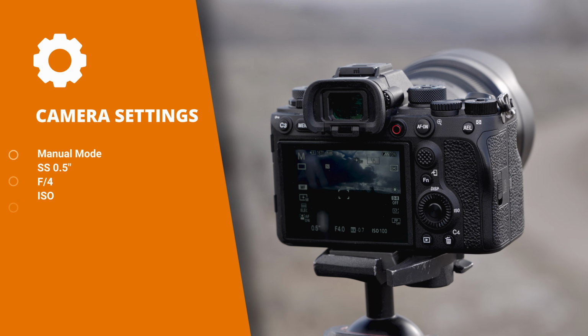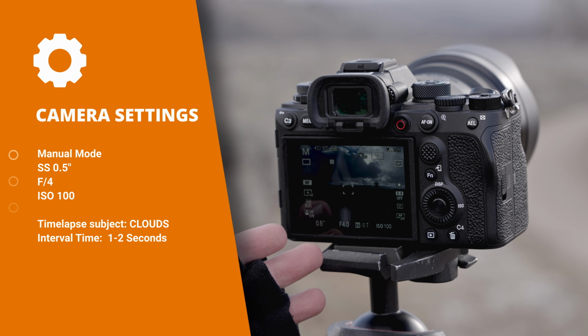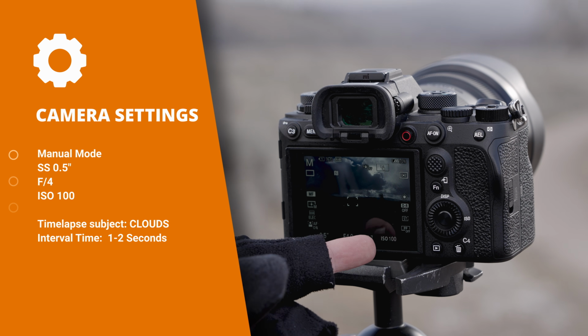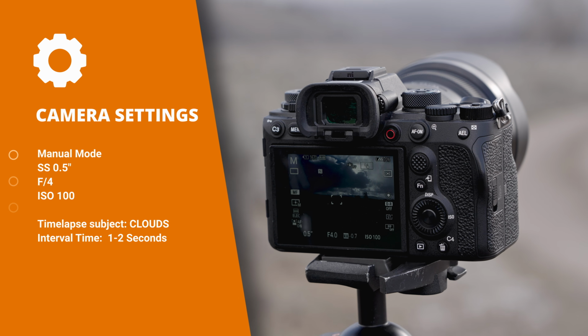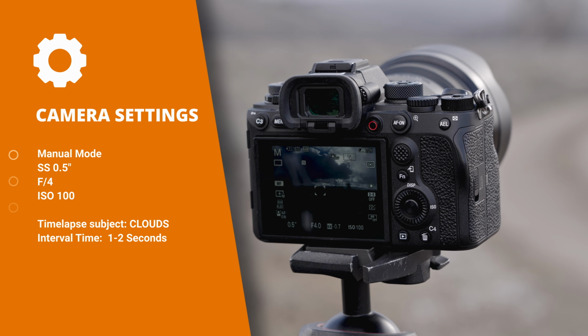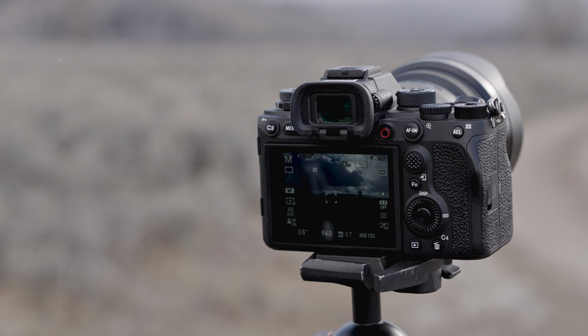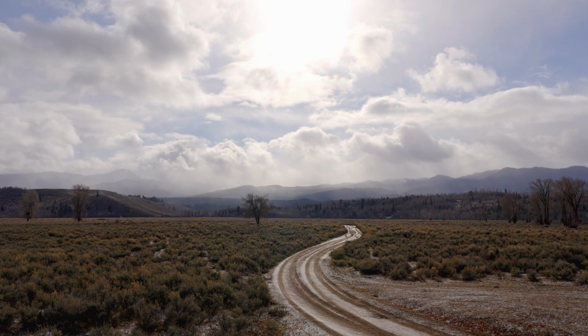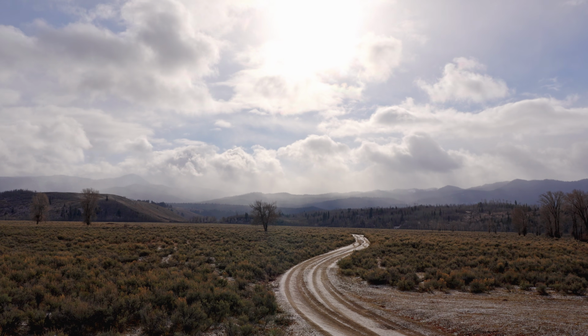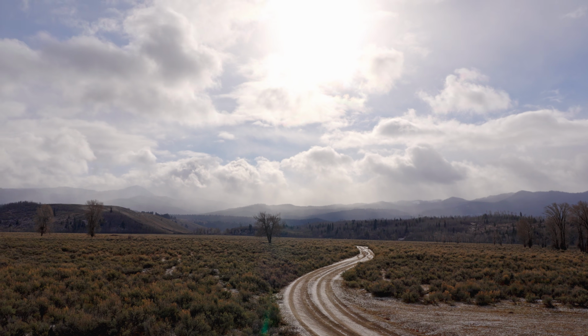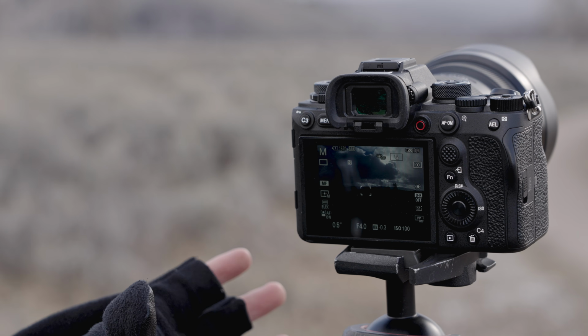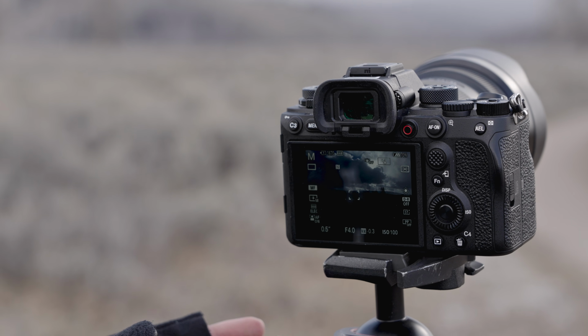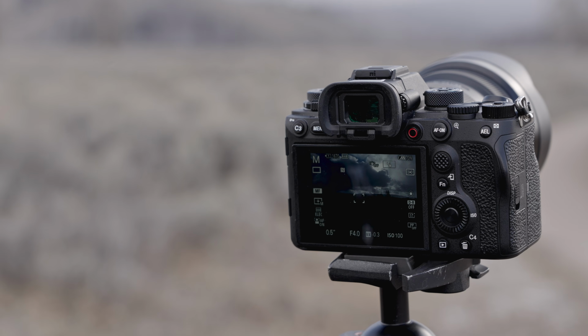So I have my shutter speed set at half a second. I'm using f4.0 right now, and I'm set at ISO 100. This is gonna give me the cleanest image possible, and it's also gonna allow me to really bring out those shadows, midtones, and highlights in post. I've also turned off anything auto. The lens is set to manual focus. There's no image stabilization turned on, and I've also got it set to daylight white balance.